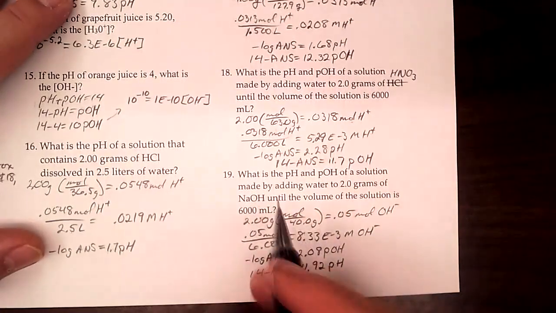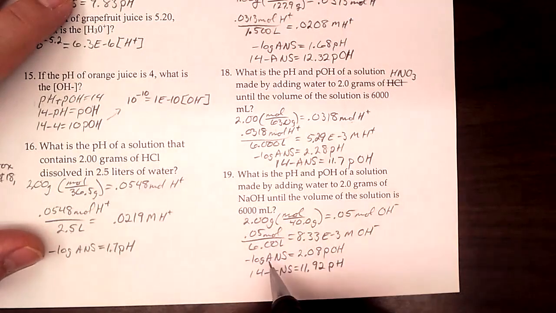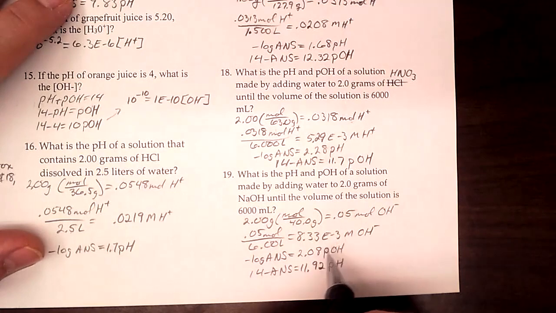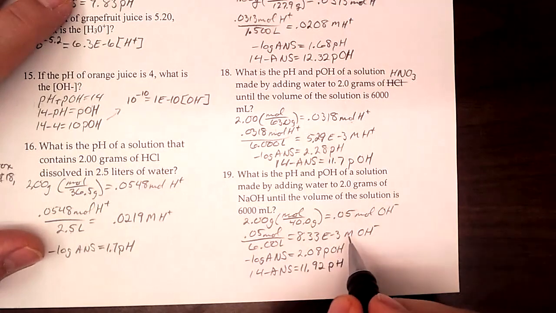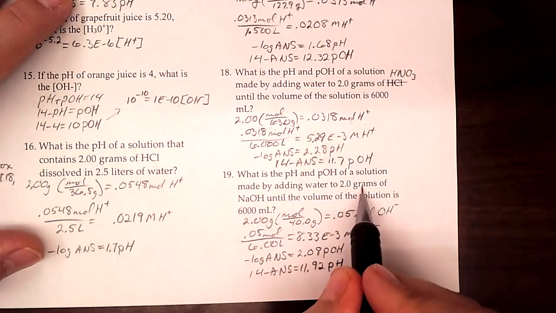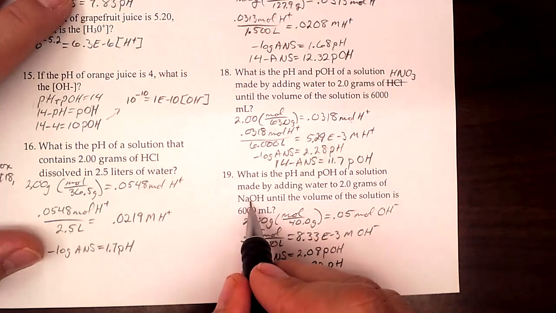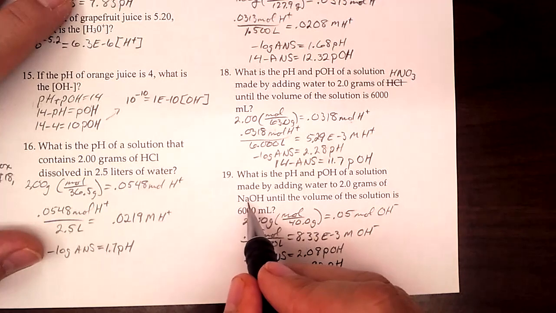19 is very similar, except we're going to use NaOH. So when we take the negative log of the molarity, we get pOH because we found molarity of OH minus. Let's back up. Let's take grams of the chemical, find the molar mass, and convert to moles. Now this all comes apart. It's a strong base. And I need to make a note of that on the paper. But this is a strong base, and all of them come apart.